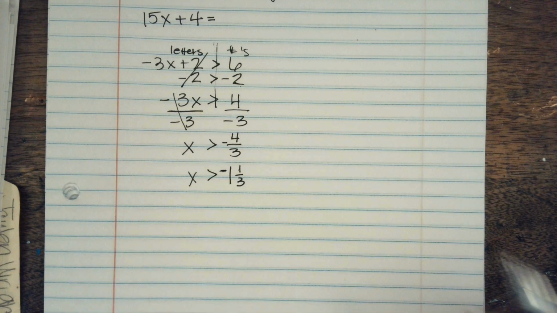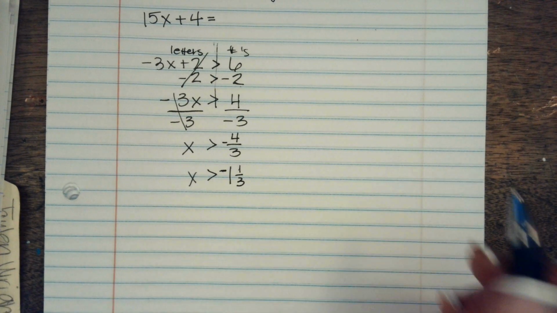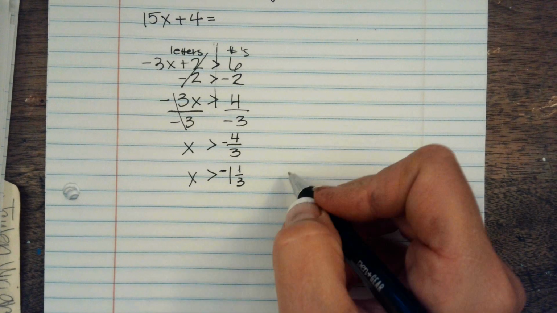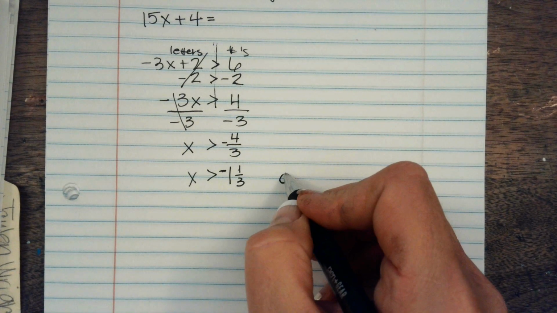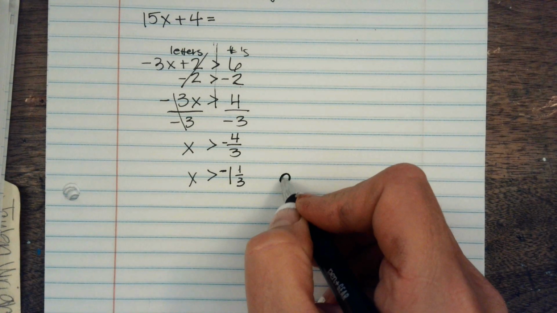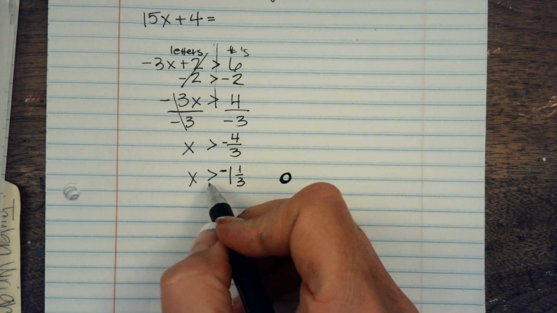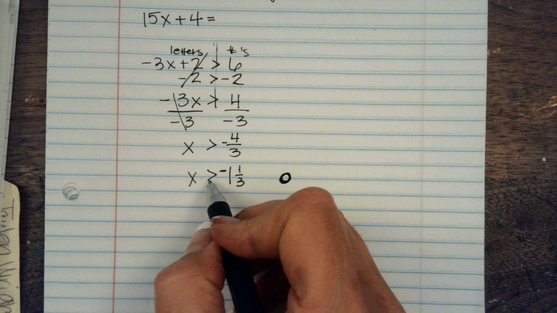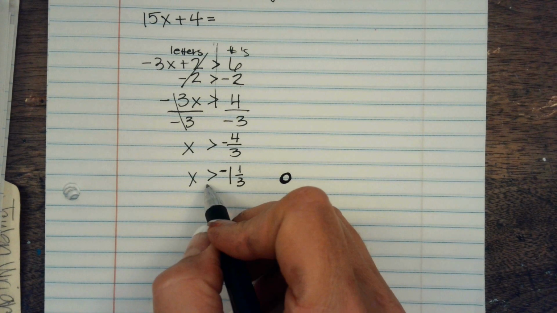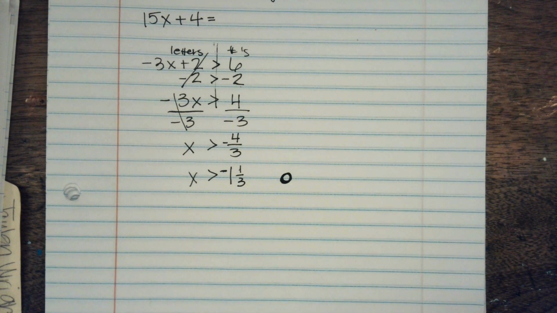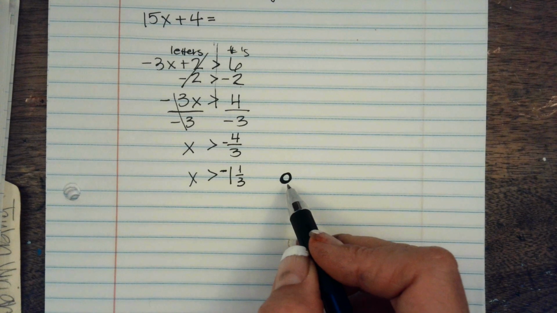You with me so far? Okay, so if they ask you to graph it, you're going to make an open circle, because it's not more than or equal to, it's just more than. Or if it's less than, you're still going to do an open circle.